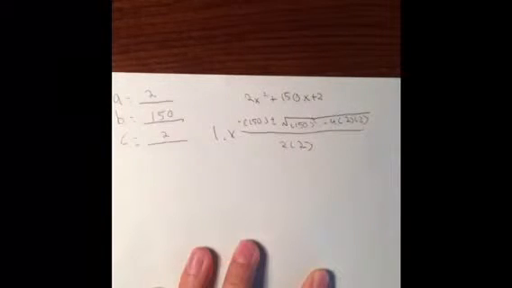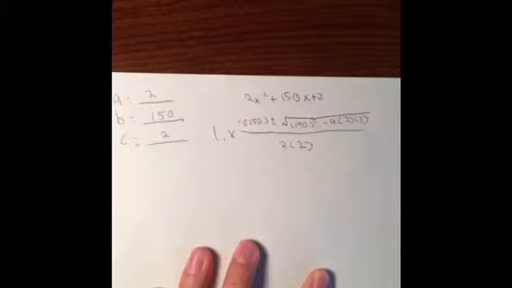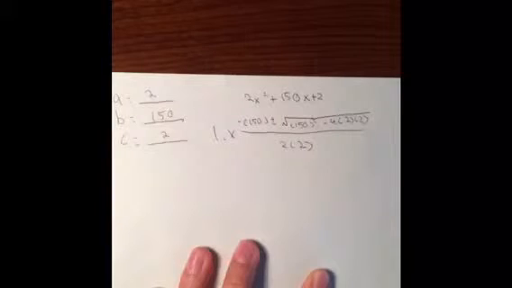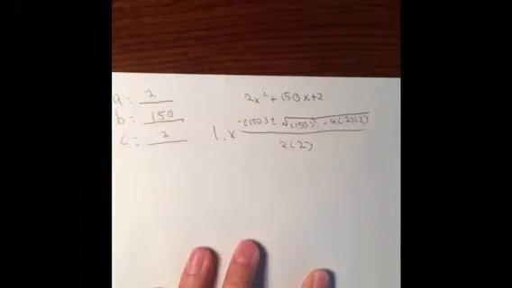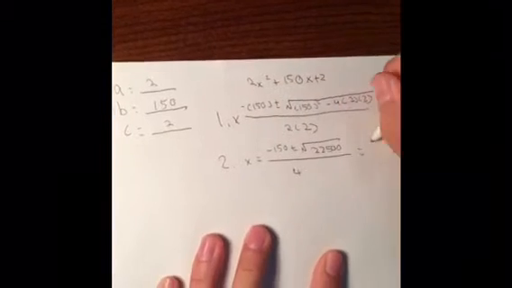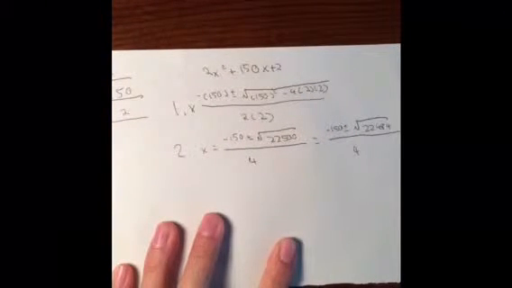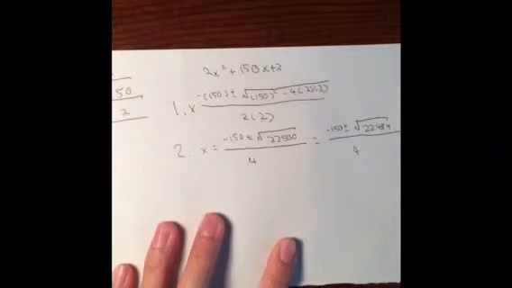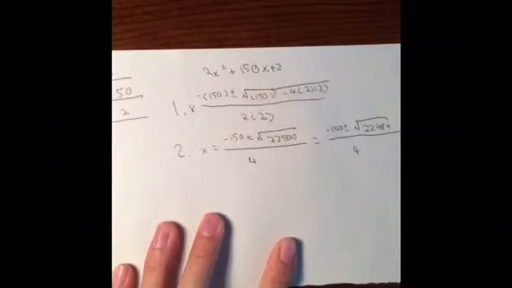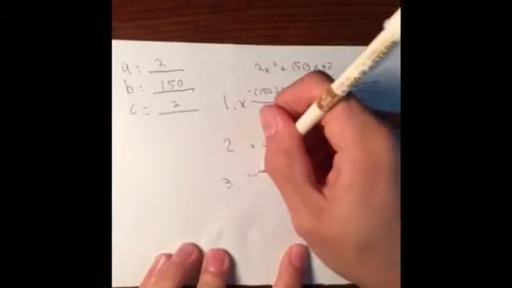So for step 1, we just plugged everything back into the quadratic formula. We get negative 150 plus or minus the square root of 150 squared minus 4 parentheses 2 parentheses 2. And then for step 2, just like the first one, I simplified what was inside the square root. Inside we get 22,500, and then I subtracted 16 from it, because of the 4ac from step 1. So for step 2, we end up getting the square root of 22,484.